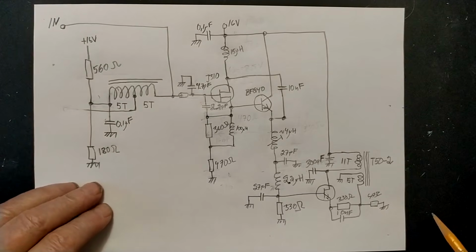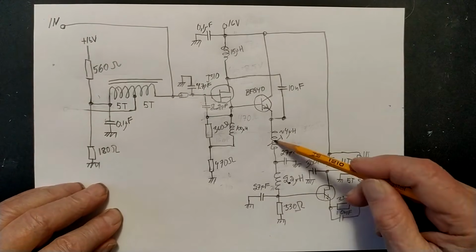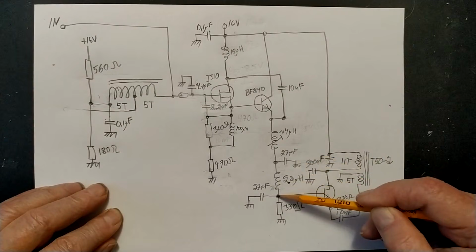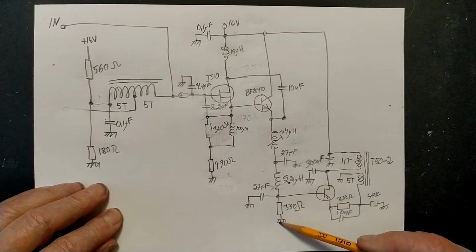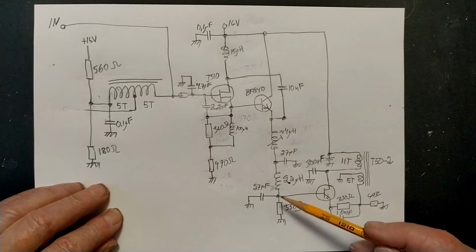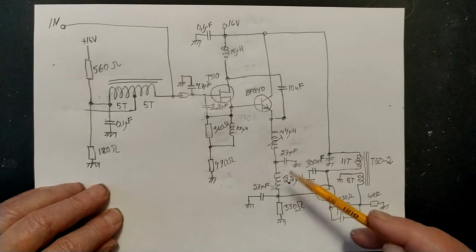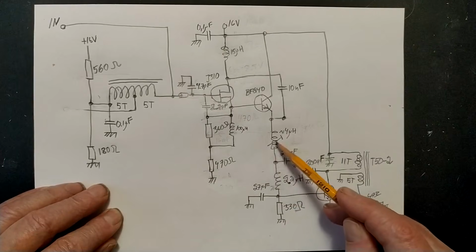I have added a 90-degree phase shifter, inductor capacitor, and a resistor to ground. This gives a 90-degree phase shift, which is adjustable a little bit up and down.